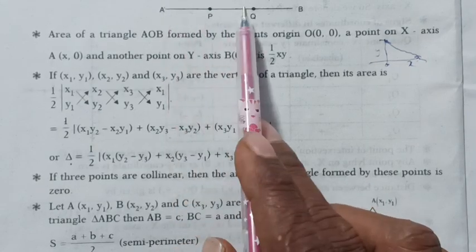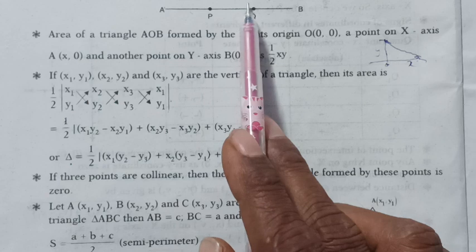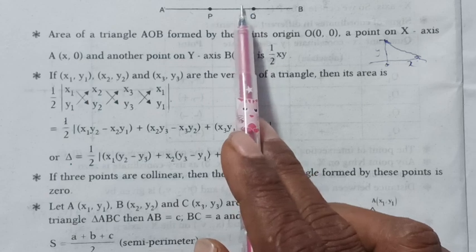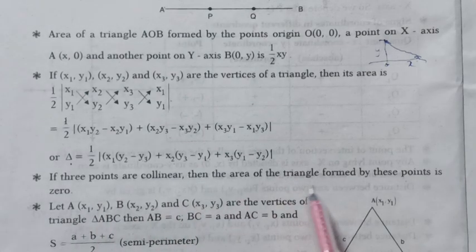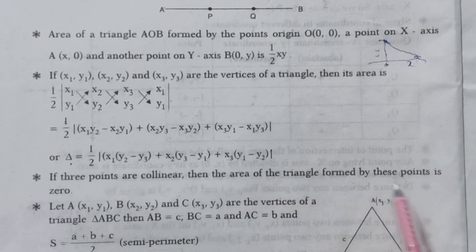With collinear points, we cannot form a triangle. Without a triangle, there is no area. If 3 points are collinear, then the area of a triangle formed by these points is 0.